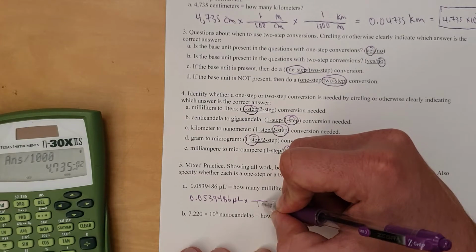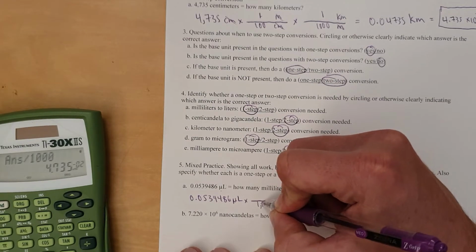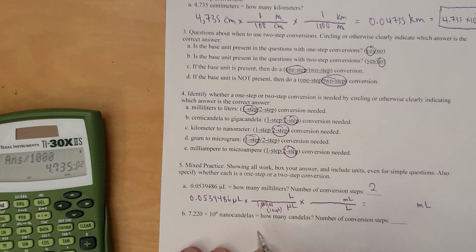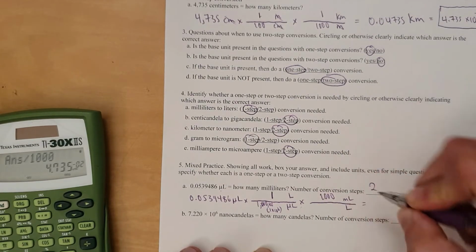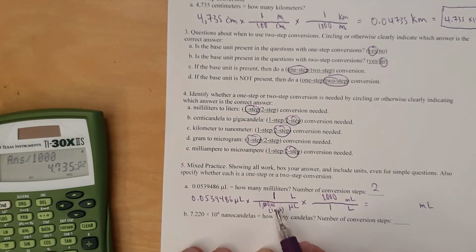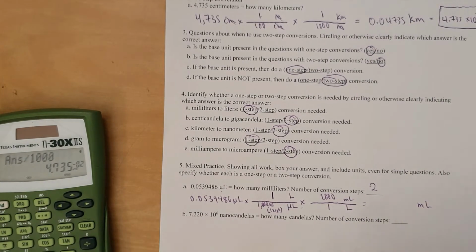So you can either put 1 times 10 to the 6th, or you can put a million. Either one's fine. And then that'll be a 1 right there. So 1 liter is equal to 10 to the 6th, aka a million microliters. And then here, this is milliliters. Milli means 1/1000th, so the number 1000 goes in here. It goes next to the small unit, and 1/1000th of a liter is smaller than a liter, so the number 1000 goes next to the smaller unit, and then 1 goes next to the other one. So this is saying take this, divide it by a million, and times it by 1,000 in order to get the answer.